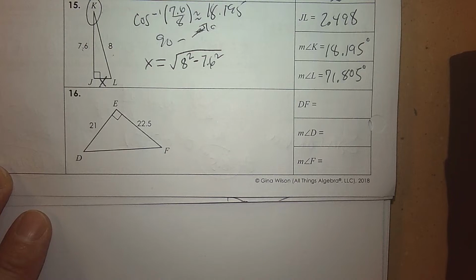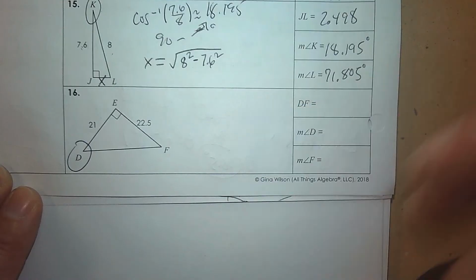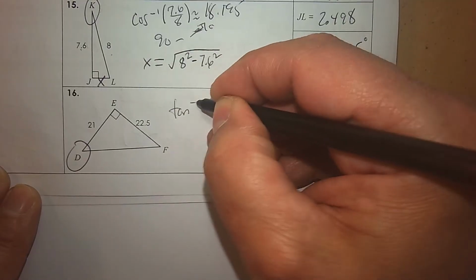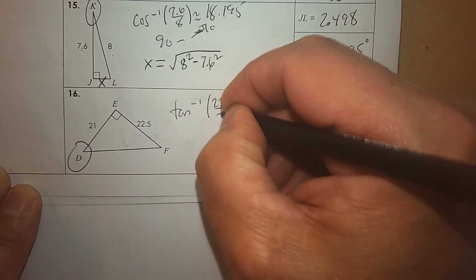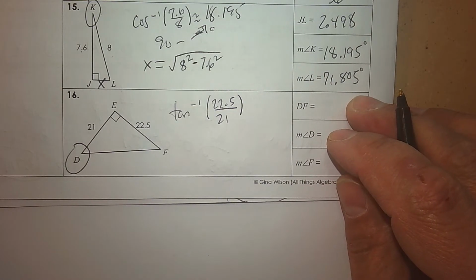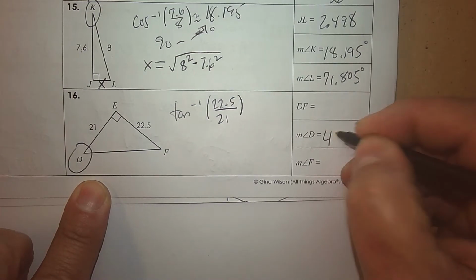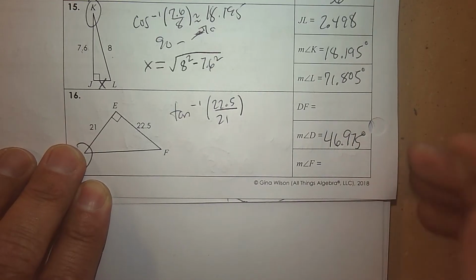Number 16. Can you find what's missing? Let's go. What would I do to find angle D? Which one? Tangent of what over what for D? 22.5 over 21. All right. So angle D is 46.975 degrees. Make sure you put that little degree sign there.